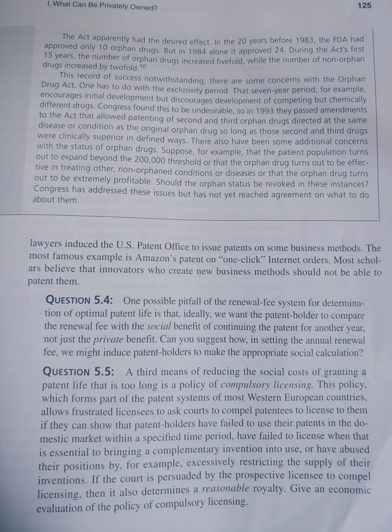Superscript 10, which reads, see Frank Lichtenberg and Joel Waldfogel, Does Misery Love Company? Evidence from pharmaceutical markets before and after the Orphan Drug Act. NBER working paper number 9750 (2007). Returning to the text.